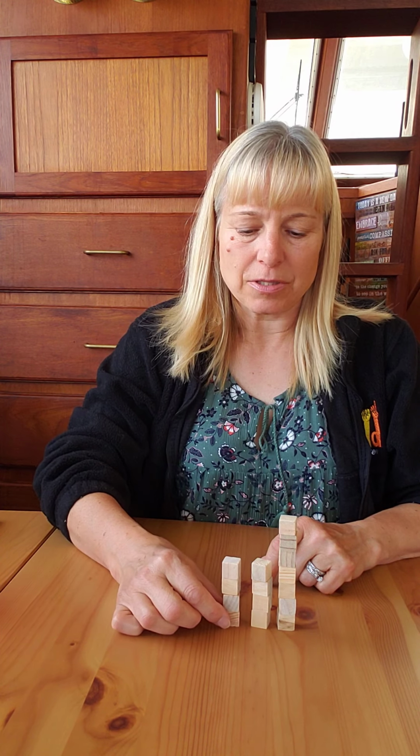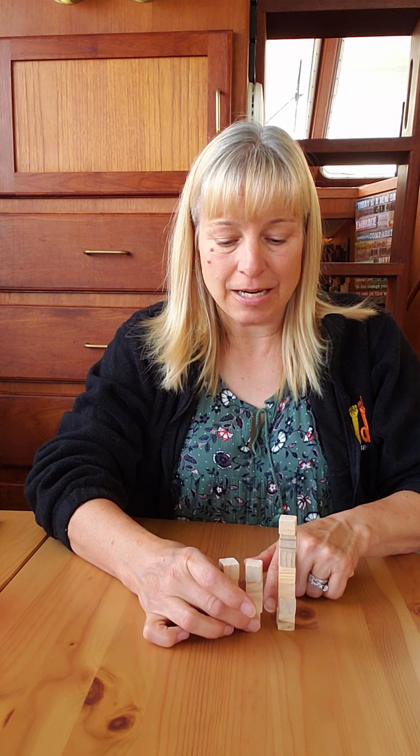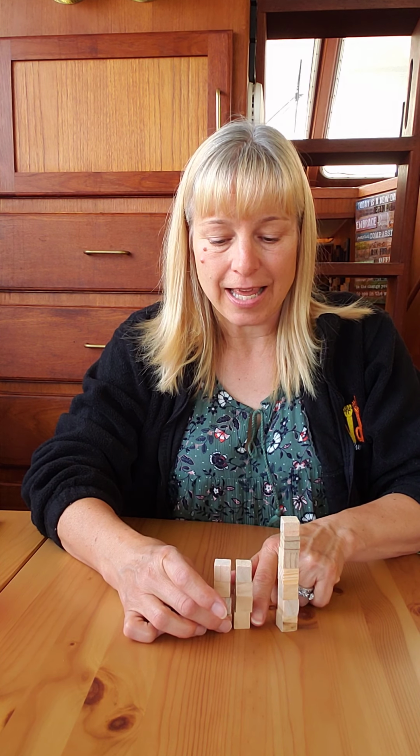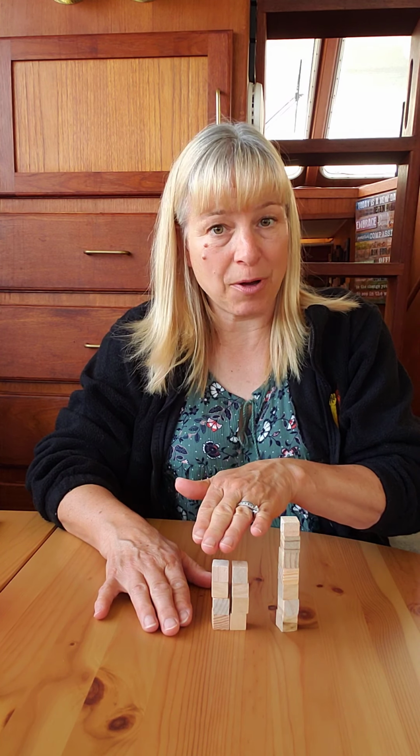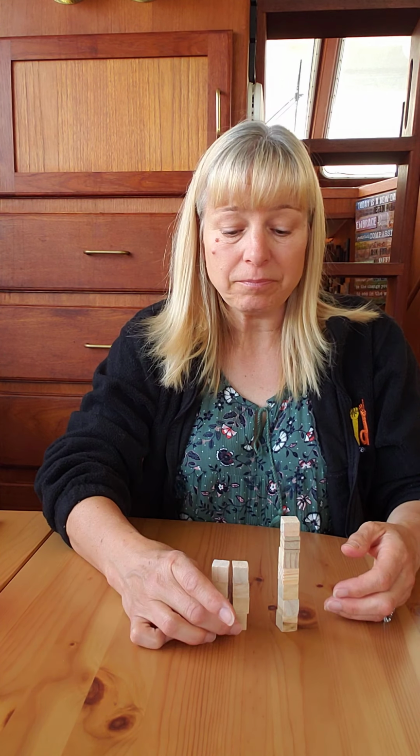Now check this out. These 2 towers are the same. They have the same number of blocks and they are the same height. This one is bigger, these are smaller. This is other language that children can use to describe what they have created. Also, talking about more and less and the same are great math words to use in order to describe their math thinking.